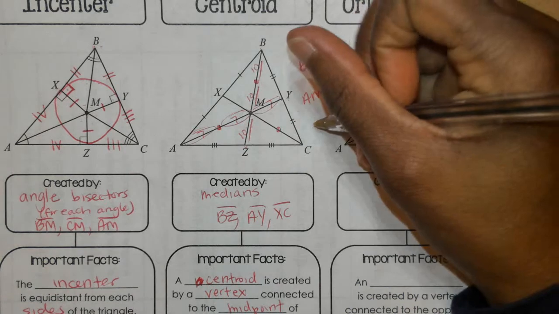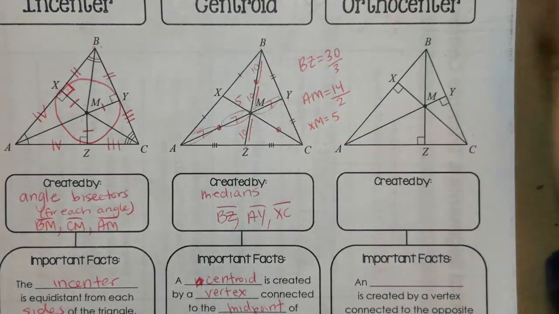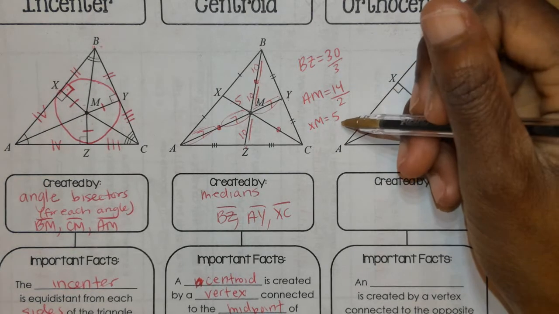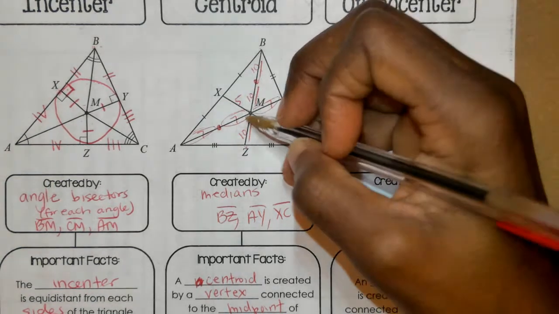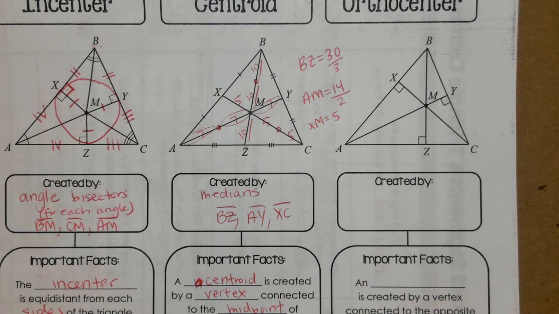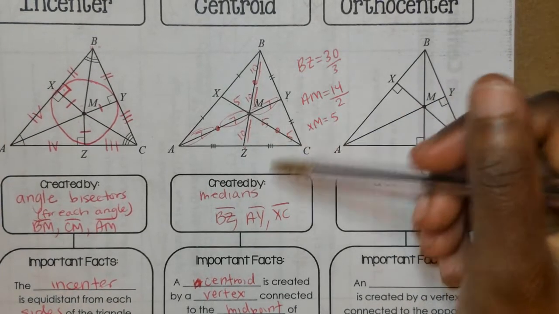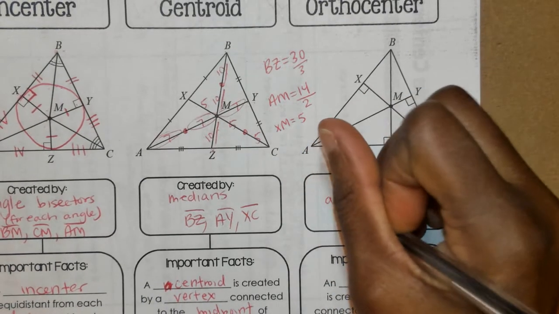Okay, or they could give you XM, which is just the 1 part. Let's say they give you that it's 5. Then you don't have to divide it by anything because divided by 1 is just 5. So all the third parts are 5, and that makes this 10. Okay, so that's how you use the centroid to solve problems. And the last of them is the orthocenter, which is created by altitudes.